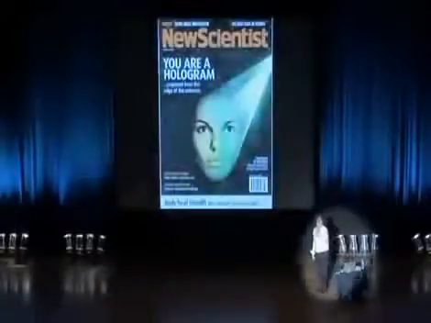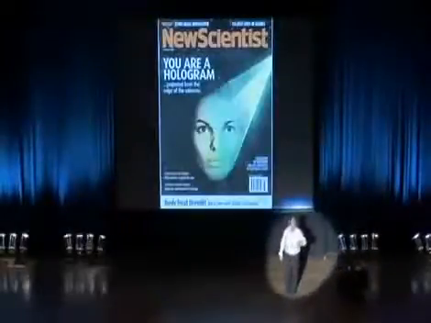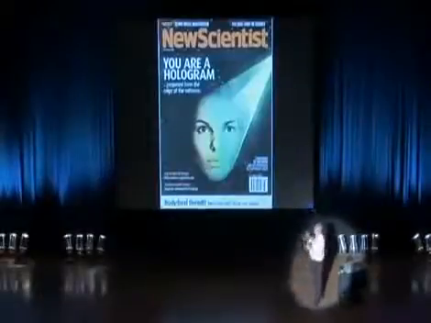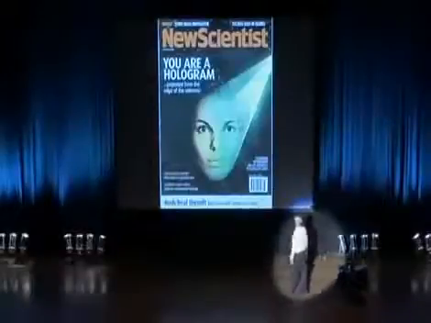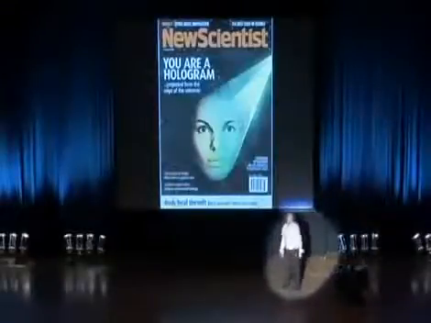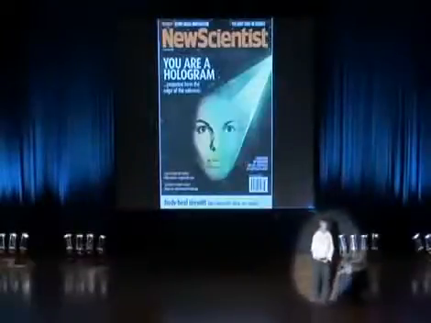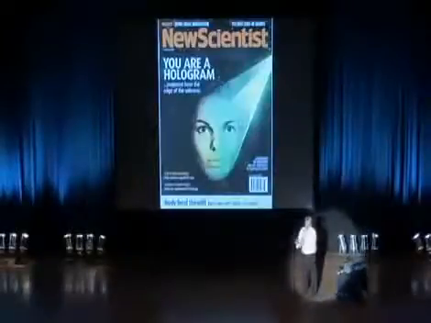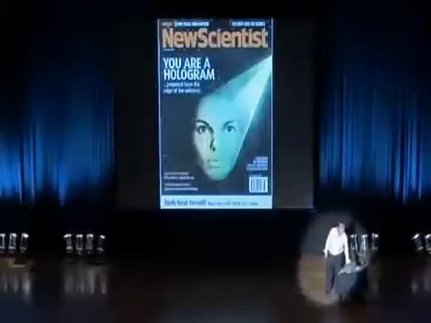And interestingly, this is January's New Scientist, one of the most prestigious mainstream science magazines in Britain, just a few months ago, and the front page is, "You are a hologram projected from the edge of the universe." Even mainstream scientists, some of them are starting to realize this, except when you read the article, they missed the point massively. It's not projected from the edge of the universe at all. It's going on inside us.